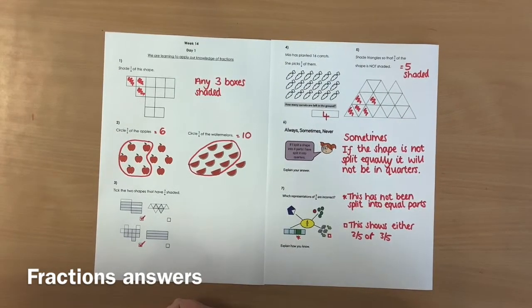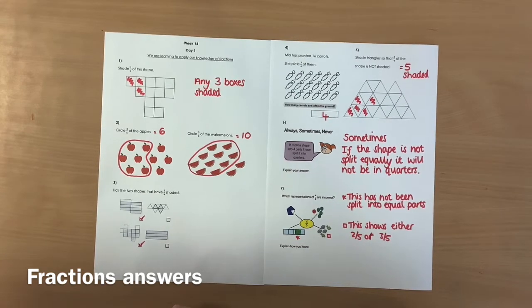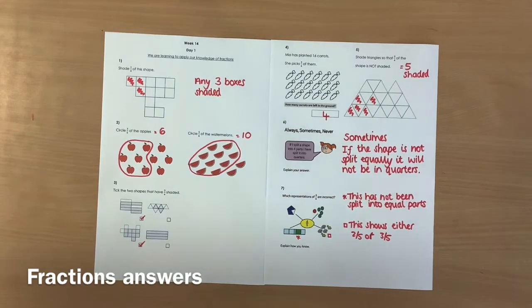Question number 6 was an always, sometimes, or never. She has said, if I split a shape into 4 parts, I have split it into quarters. And you had to explain your answer. I put there that it is sometimes true. If the shape is not split equally, it will not be in quarters. So if she split it equally, then it's true. But if she hasn't split it equally, then obviously it's not true.